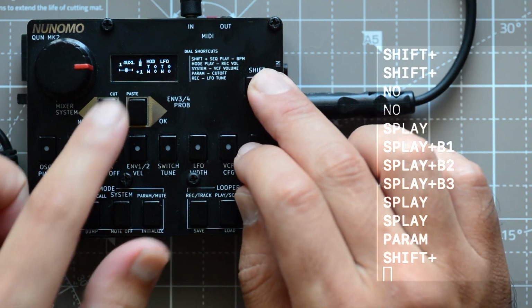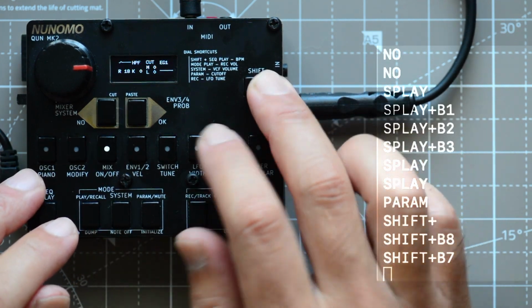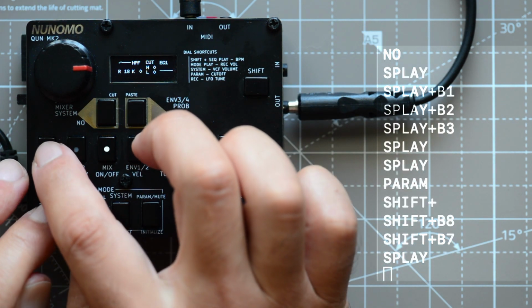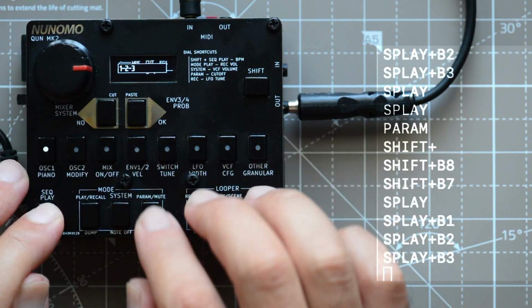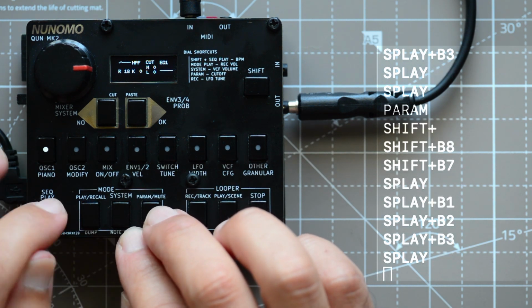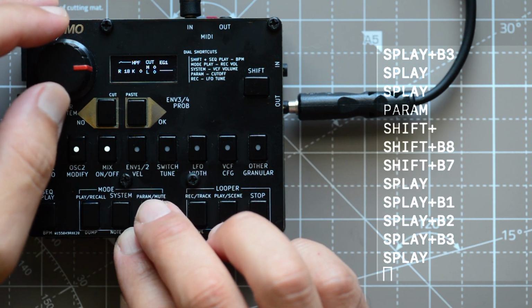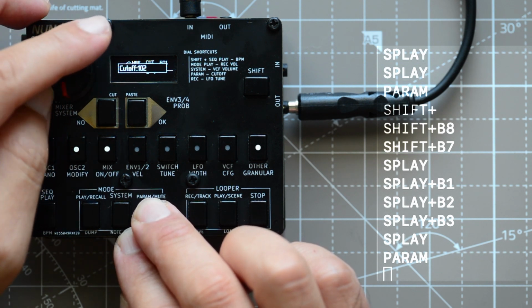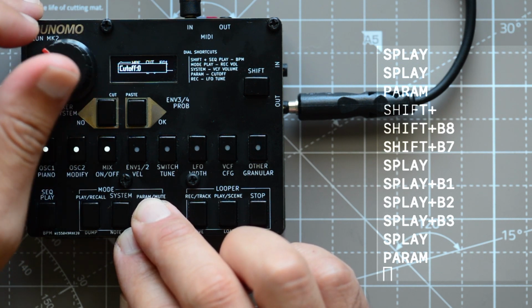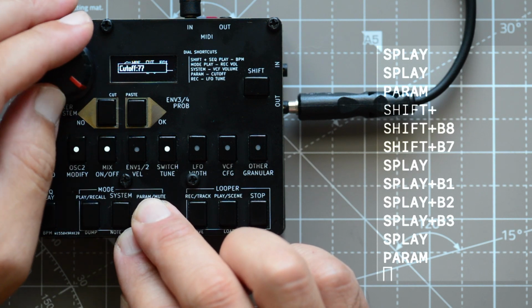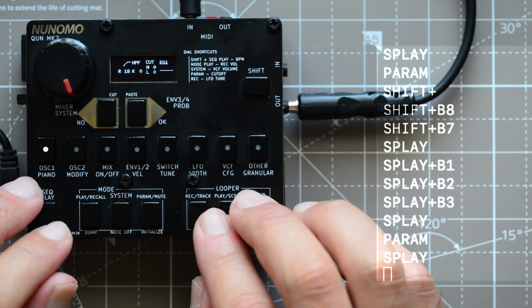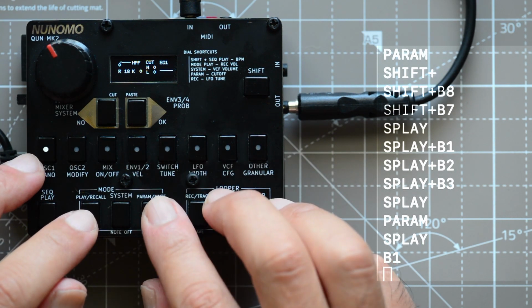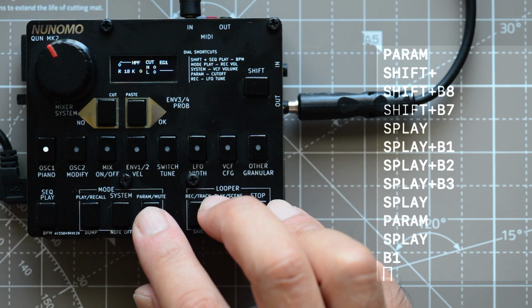go back, switch to the parameter mode, and then this is high pass filter. So if I do the same thing one more time, so I want to make something like this. So let's just reset the high pass filter for now. Then I want to make something like this.